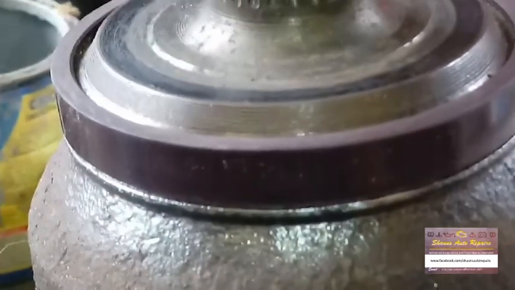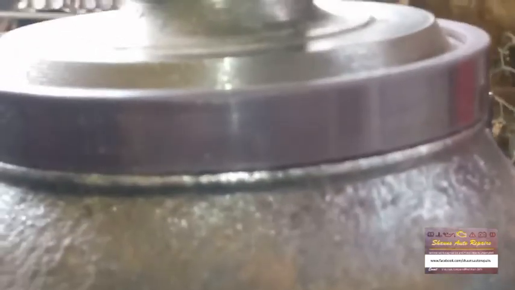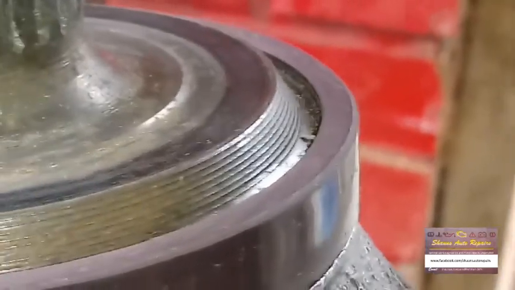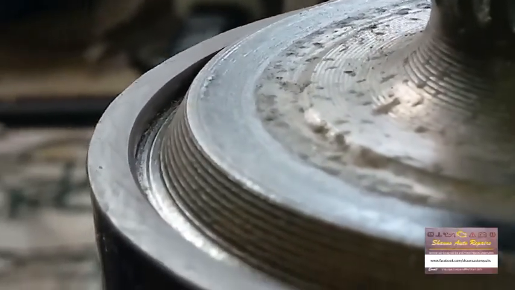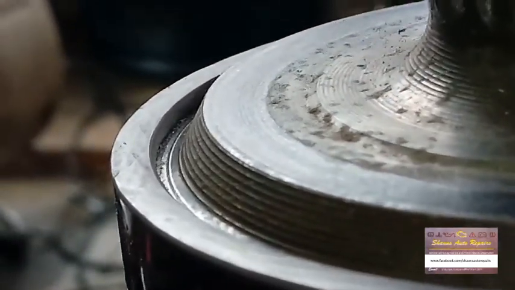You can see there, it's nicely down to that lip, and on the inside you can see that. There we go. It's nicely down, sitting on the flange.